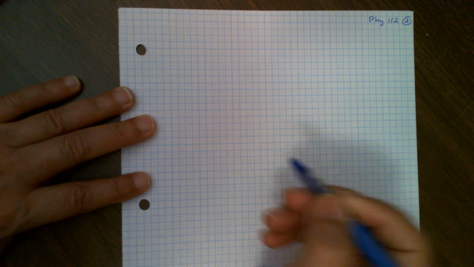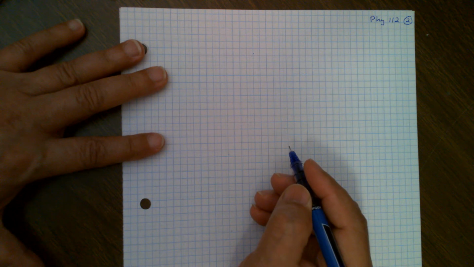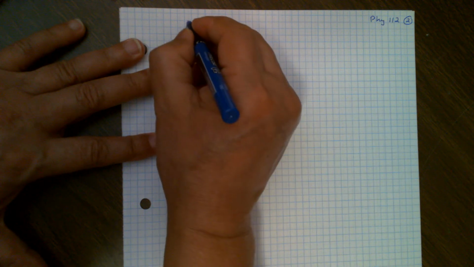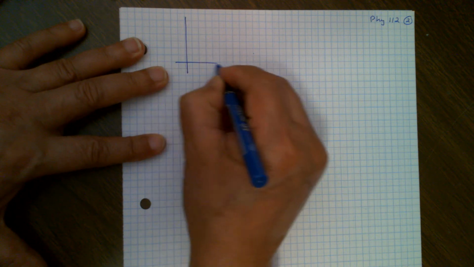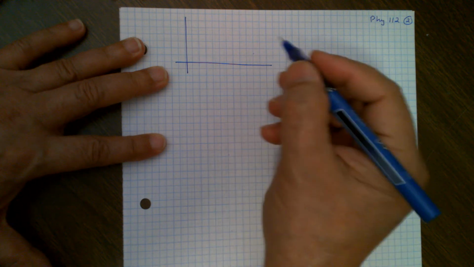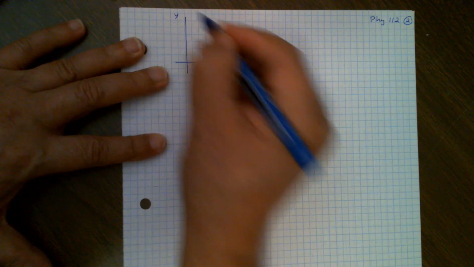Okay, so let me do an example of vector addition by using vector decomposition. First let me draw an XY coordinate, and I'll do exactly like what I told you before, two vectors in this first quadrant, XY axis.